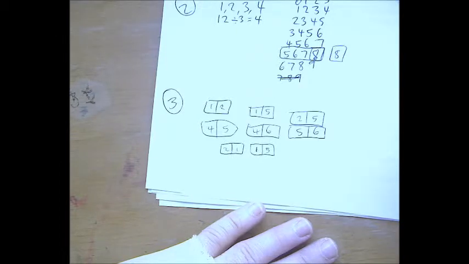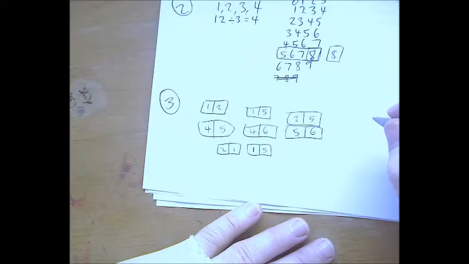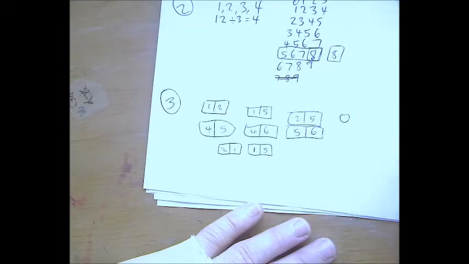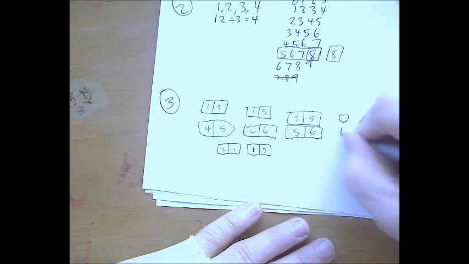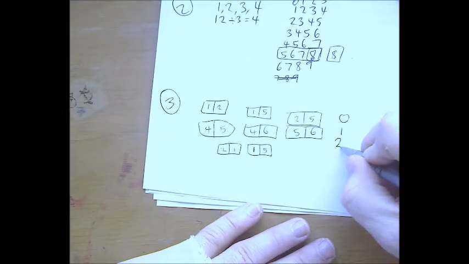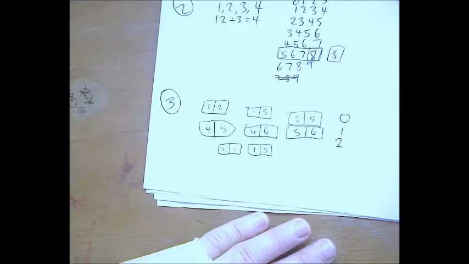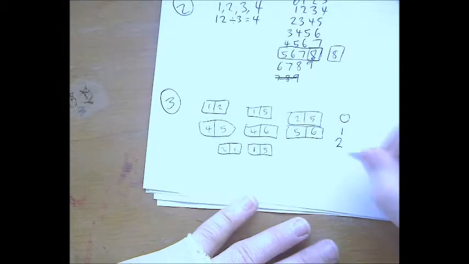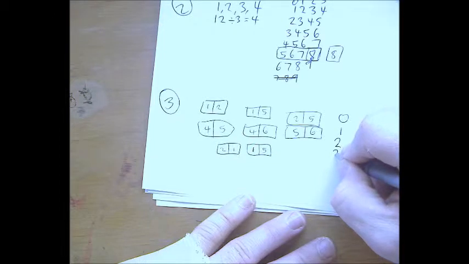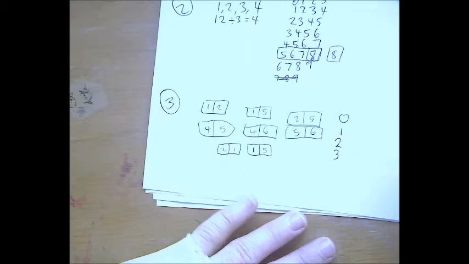So maybe the answer is none. So maybe any of them can go next to that. Maybe the answer is 1. Maybe there's just 1 domino that can't go next to that. Maybe the answer is 2. Maybe there are 2 dominoes that can't go next to that one. What about 3? Maybe there are 3 dominoes that can't go next to that one.